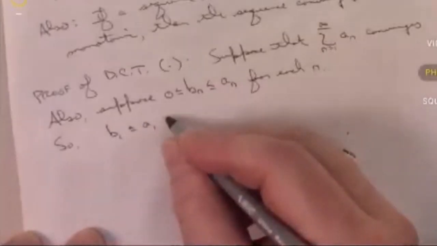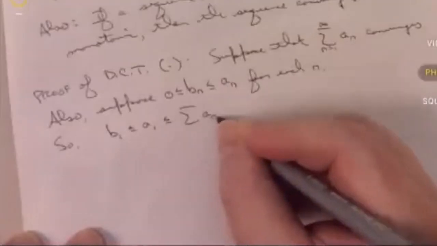All right, so what do we have? Well, start with B1 here. B1 is smaller than or equal to A1. And of course, A1 is going to be smaller than or equal to adding all of the A's together.